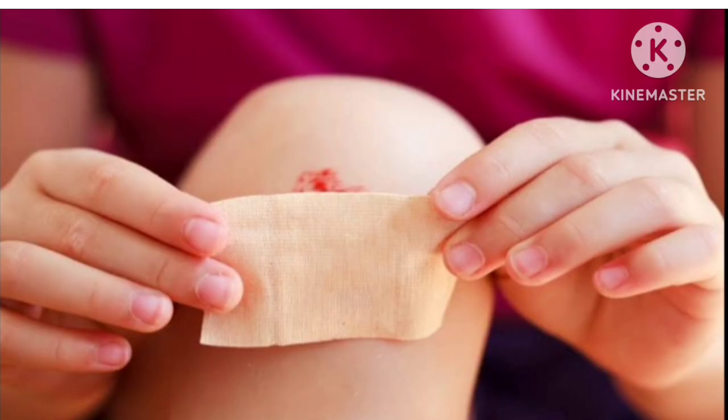Cuts and scratches are common injuries where the skin gets broken or scraped. They may happen due to sharp objects like glass, knives, or falls. First aid for cuts and scratches: Wash your hands before touching the wound. Clean the wound gently with clean water to remove dirt. Apply an antiseptic to prevent infection. Cover with a clean bandage or dressing. Keep it dry and clean and change the bandage daily. If the cut is deep or bleeding heavily, take the person to a doctor immediately.